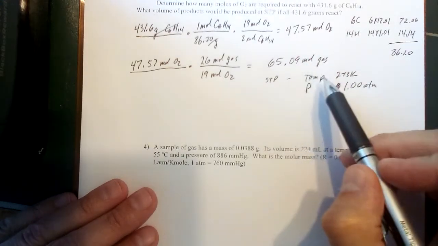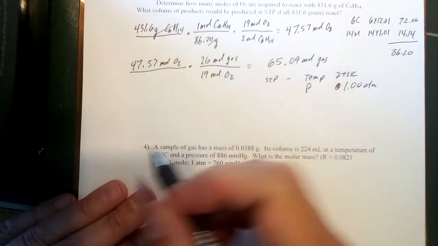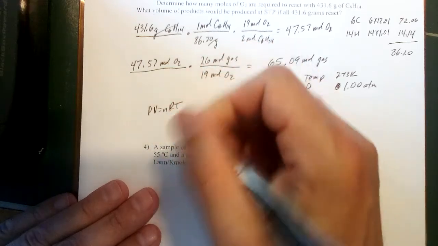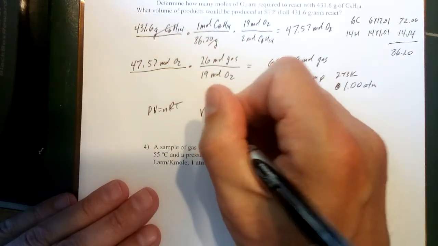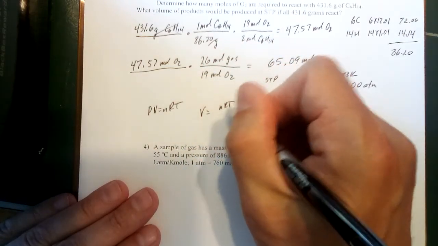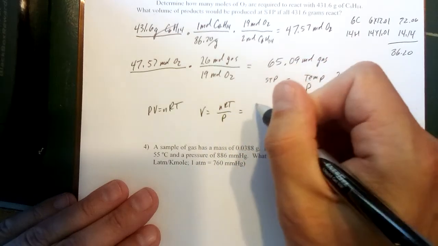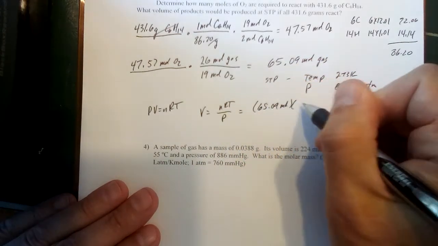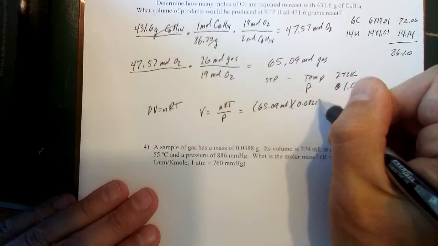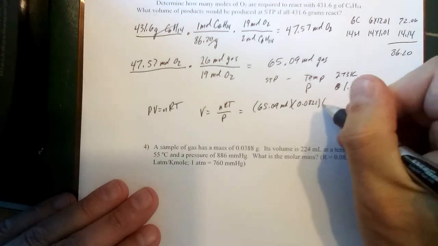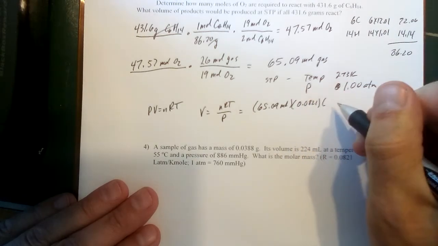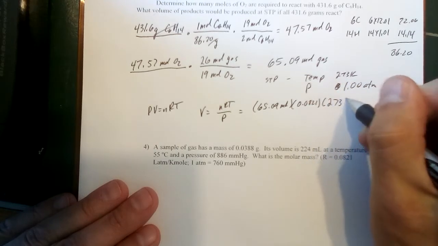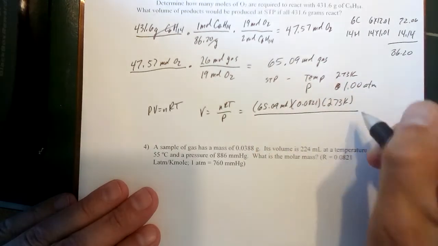So if I have moles, n, T, and P, I can solve for V. So from PV equals nRT, I rearrange to isolate V. V is equal to nRT over P. 65.09 moles of gas, 0.0821 for R. I'm leaving the units off there for a little bit of speed here because I'm competing against the time of the video. 273 Kelvin, right?